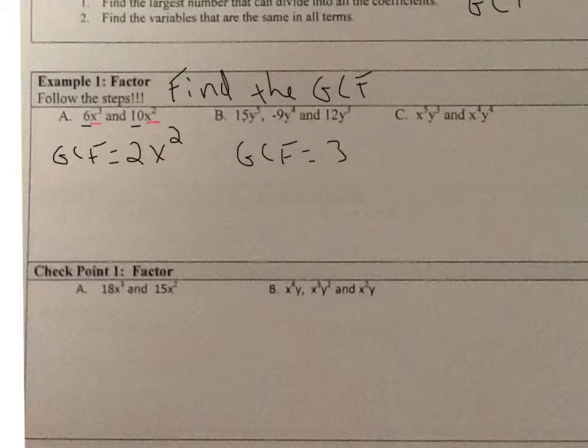And then we're looking at our variables, the y's. You've got a y cubed, a y to the 4th, and another y cubed. They all have a y, so y is definitely a factor. The power on the y has got to be the lowest power, so we're going to have y cubed. So the greatest common factor for B is 3y cubed.